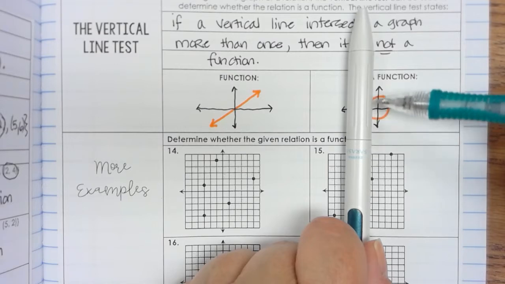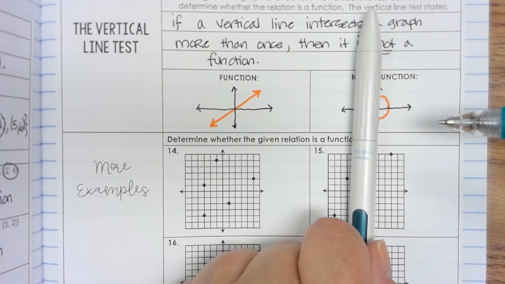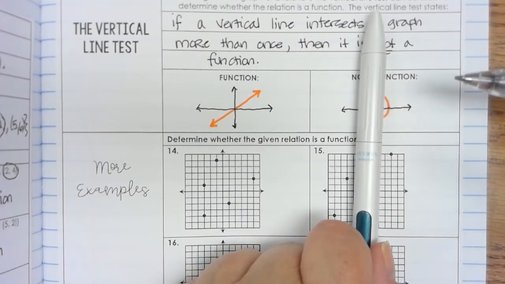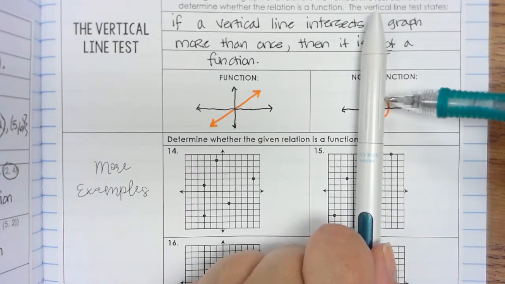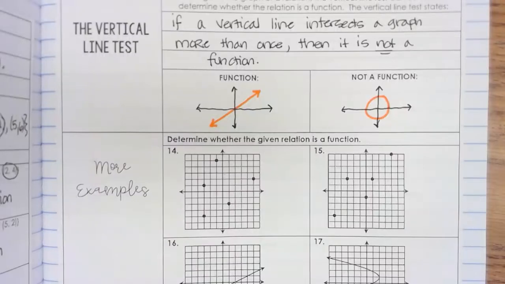That's two spots at once, right? Two spots at the same time. If I come over here, again, I'm hitting two spots at the same time. If I slide a little further, two spots at the same time. That makes it not a function, okay?